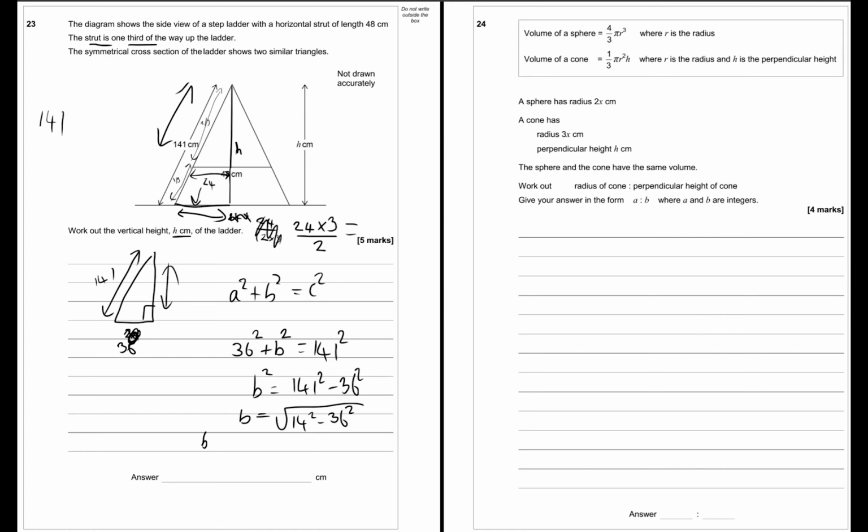And now b is equal to h, because that's what we want to find. So put it into your calculator. Square root of 141 squared minus 36 squared, and that should give you 136.3. And we are done.